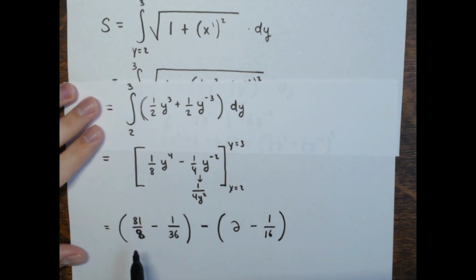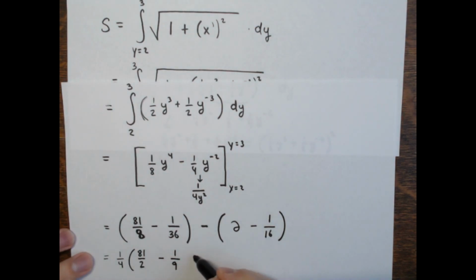Okay, so let's do some simplification here. Now both of these have a quarter in common. And then you'd have 81/2 minus 1/9. And I'll get a common denominator. Multiply by 9 over 9 here, and 2 over 2 here.